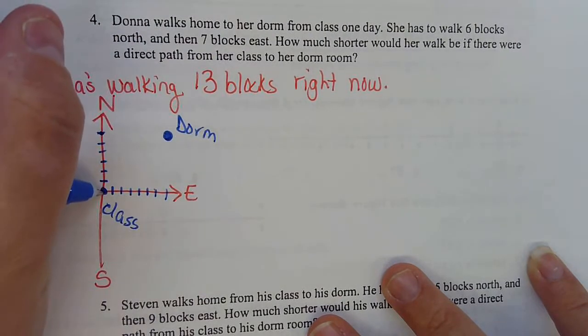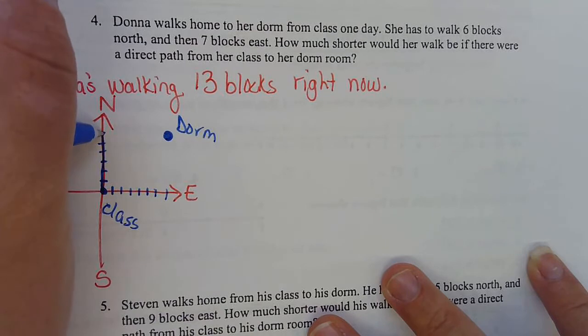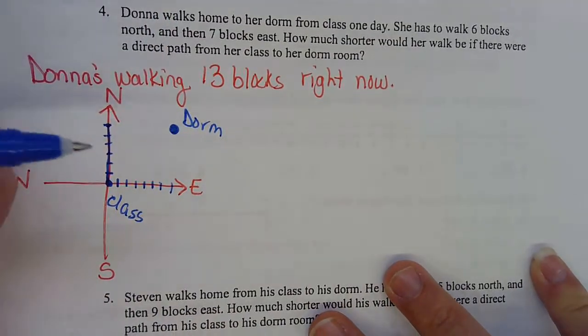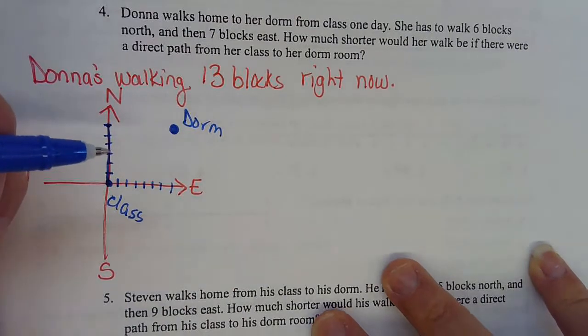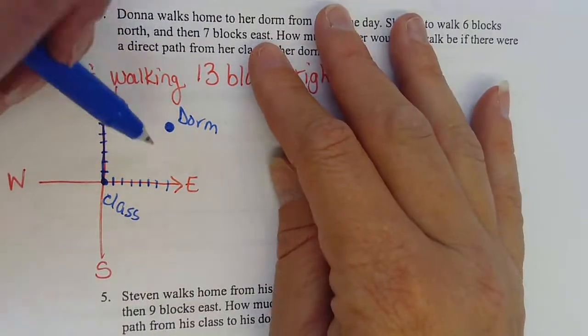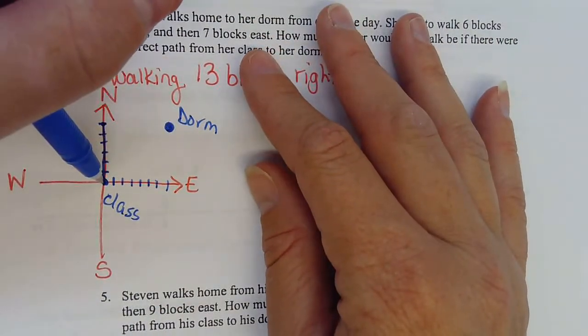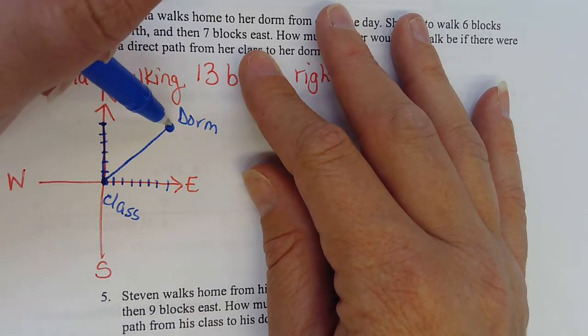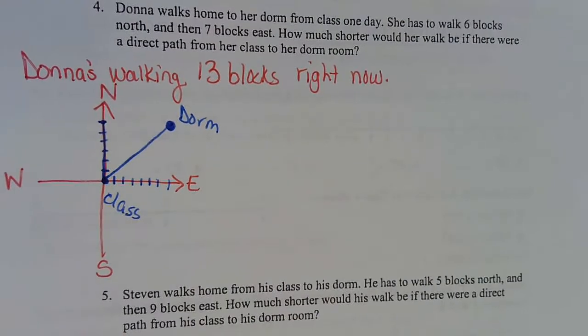So normally Donna would go up and then over, but let's say the school's investing some money and wants to build an easy little shortcut for her. How many blocks would it be to go straight from the class to the dorm?